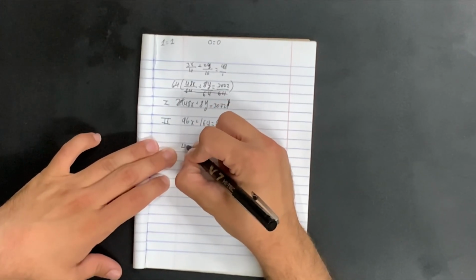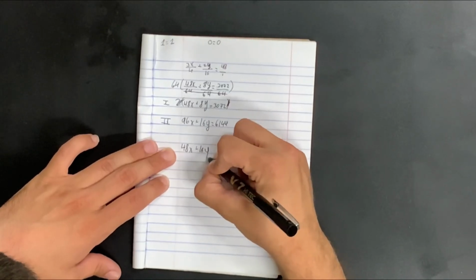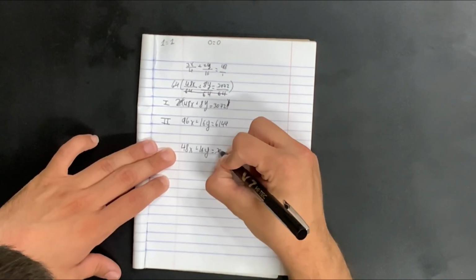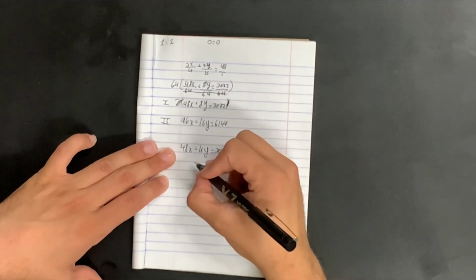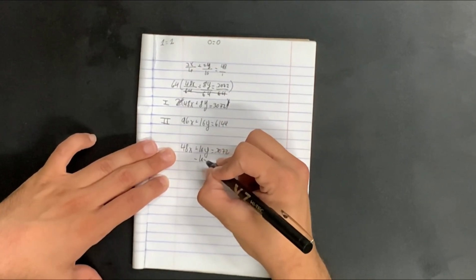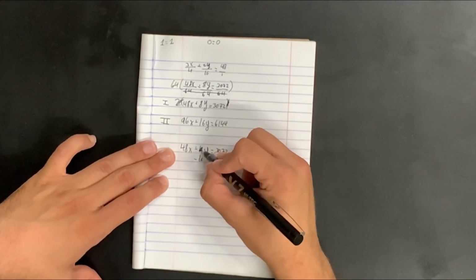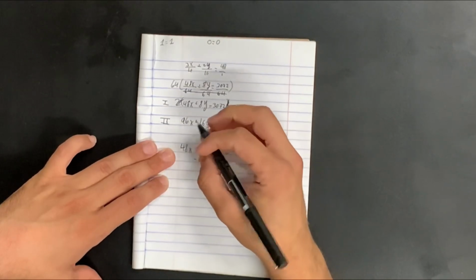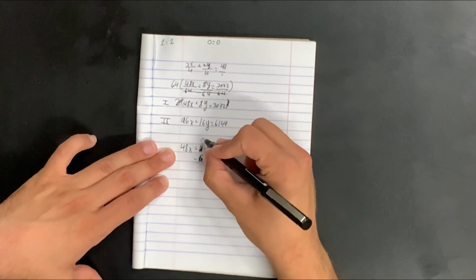So I'll take 48x plus 8y, which is equal to 3072. I messed up there, I meant to say 8y, not 16.